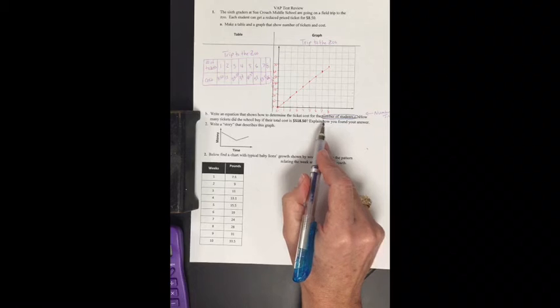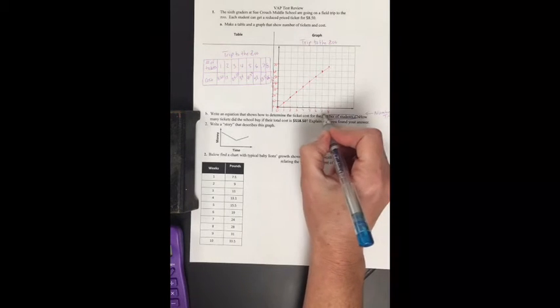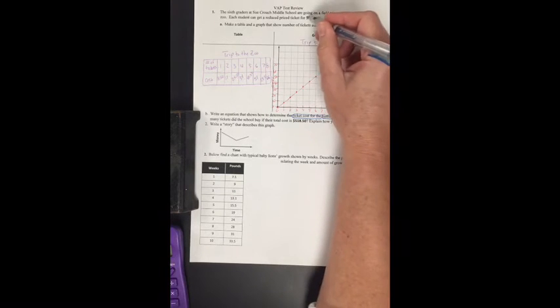So for the first one, to write my equation, I need to find out the ticket cost for the number of students. Actually, it says it's the ticket cost that's C. So the cost is going to be equal to, well, how much do we pay for each one? $8.50 times N, and you'll need to say that N is the number of students or number of tickets. It's not tickets, it's not students, it's the number that are going.